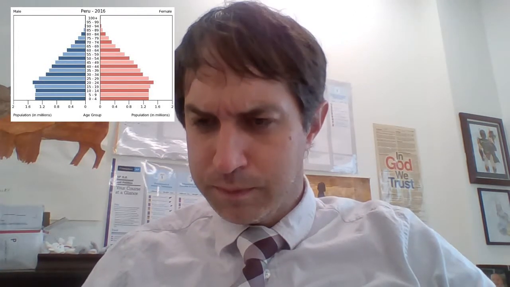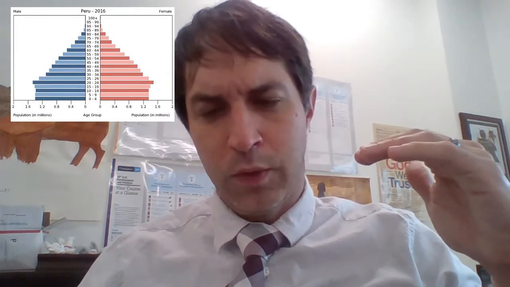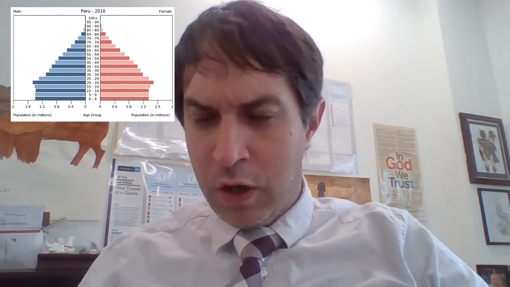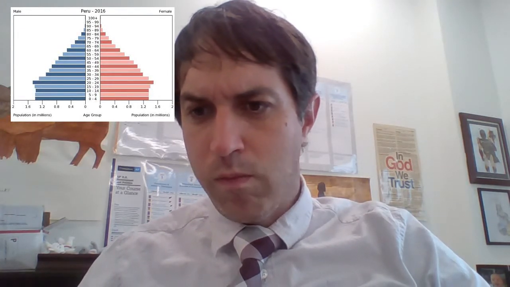As you can see here in Peru, it doesn't have that steep incline from children to teenagers. So most children are now living into adulthood, which is a good thing, right? Both males and females. And you can also see that the older population is living considerably longer as well, which is also a positive trend.